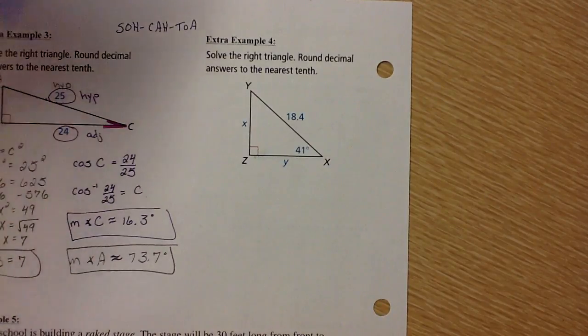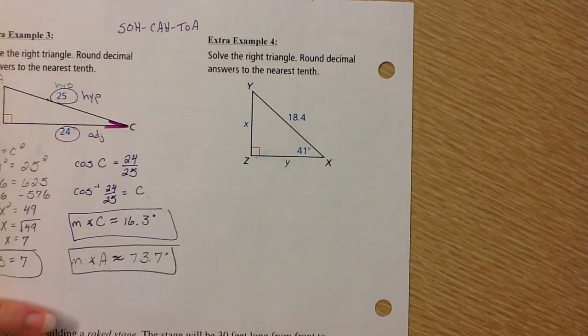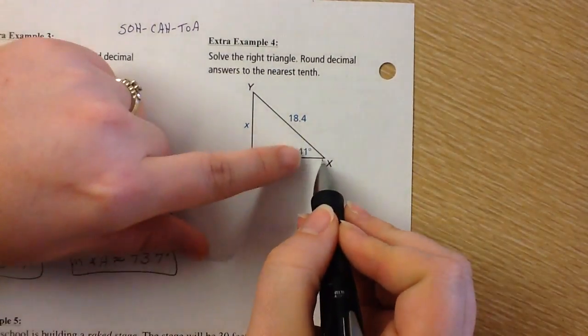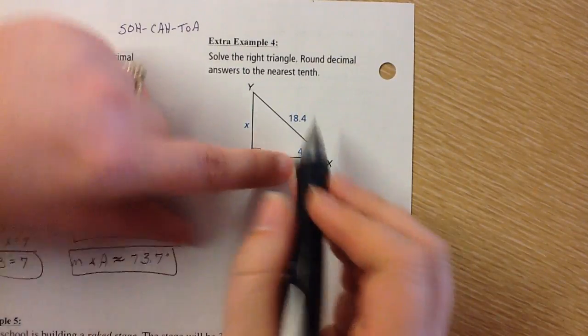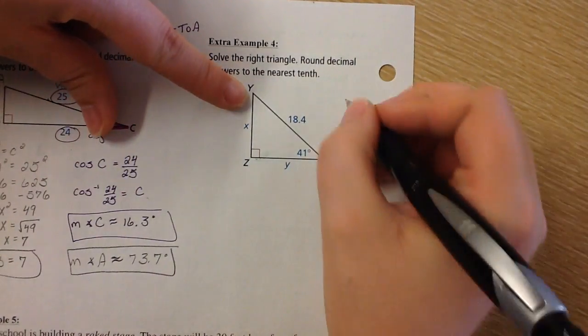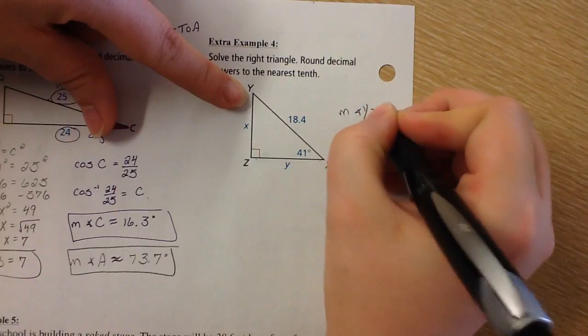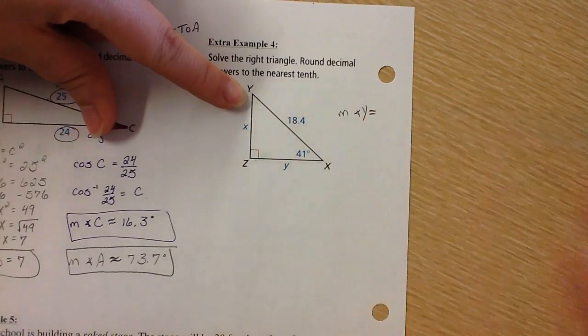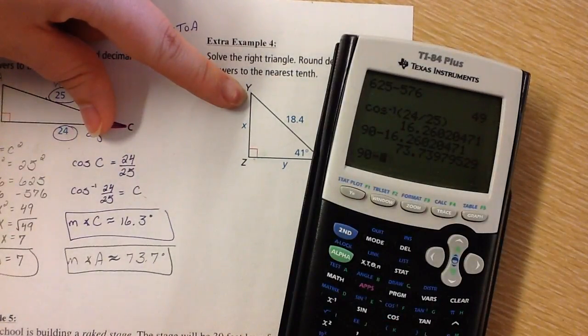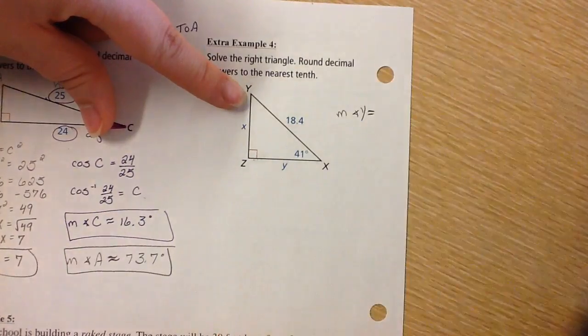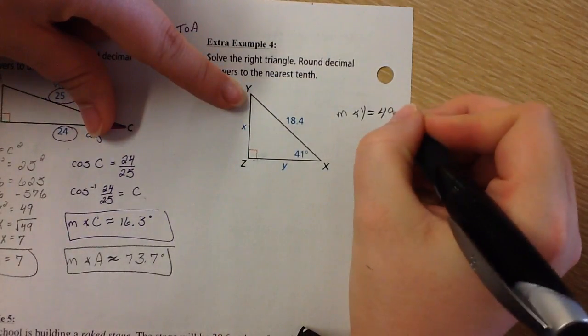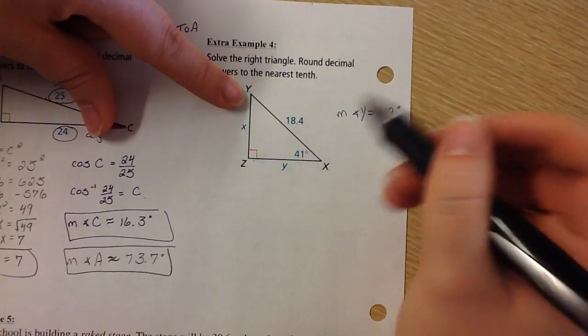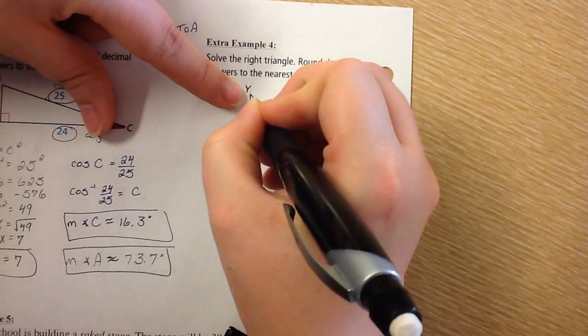Solve the right triangle, round decimal answers to the nearest tenth. Okay, so they give me angle X here, so we can find angle Y. So we'll write that first. The measure of angle Y equals, we would need to take 90 minus the 41. We get 49 degrees. So we found the measure of angle Y is 49 degrees, so this angle is 49 degrees.